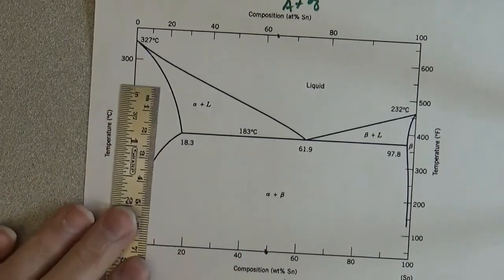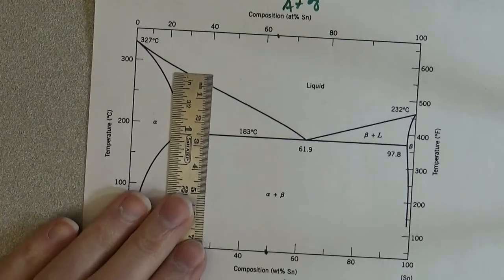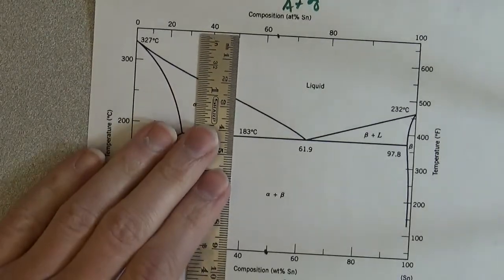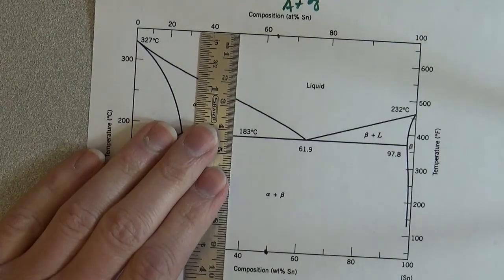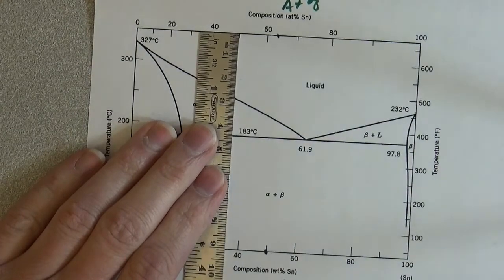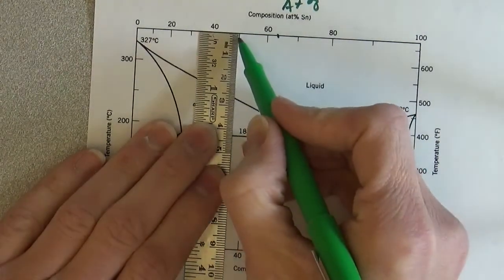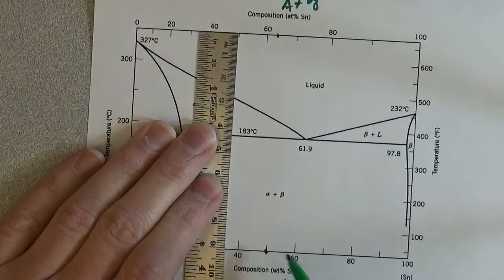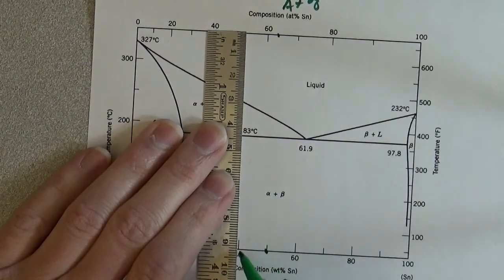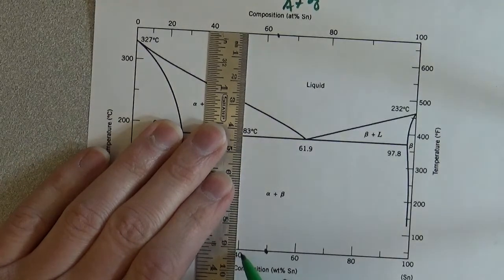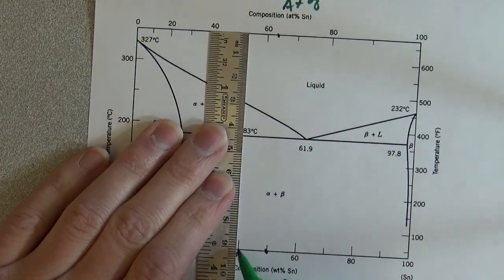But let's pick a composition. Actually, let's pick a weight percent. We'll pick 40 weight percent tin.